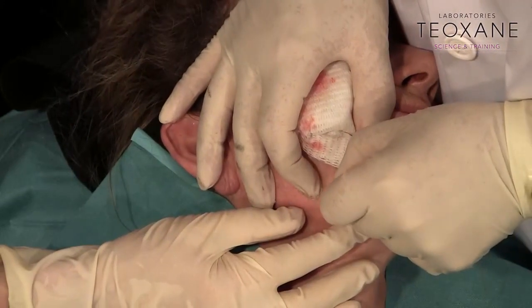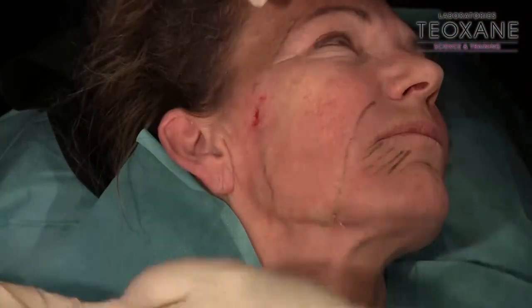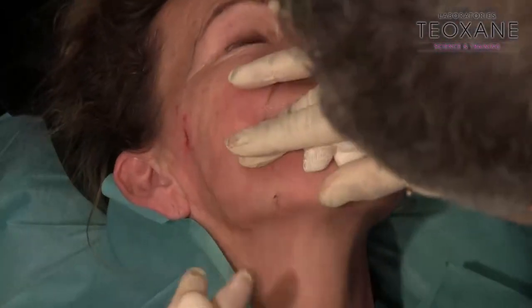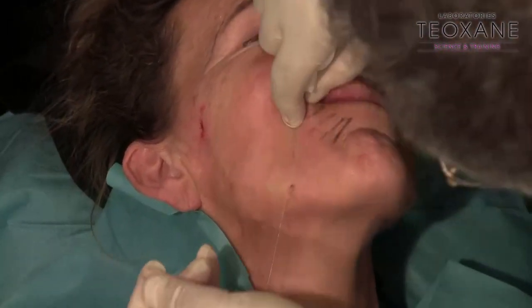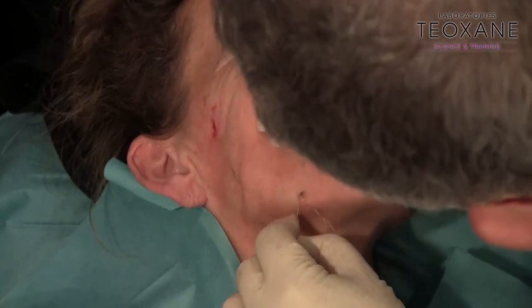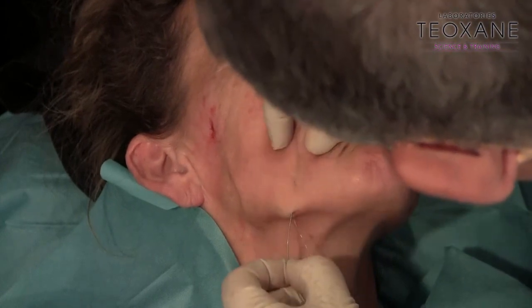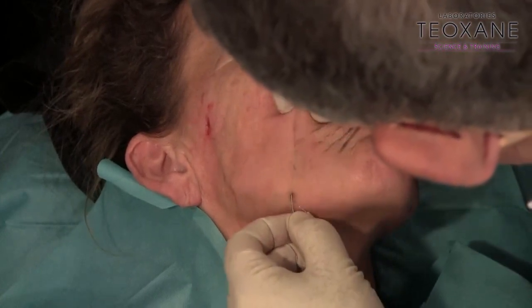Okay. It's better now. Keep it close. You see, I finished with a vertical vector, which helped me to lift that, which is very difficult. Because when you put too much filler in this area, as you know, you can make it heavier, especially if the muscle underneath is loose.